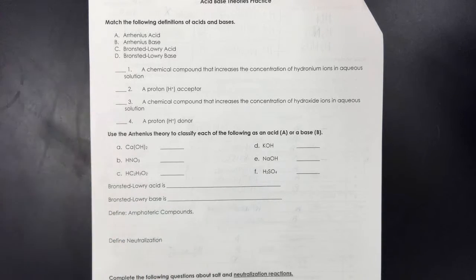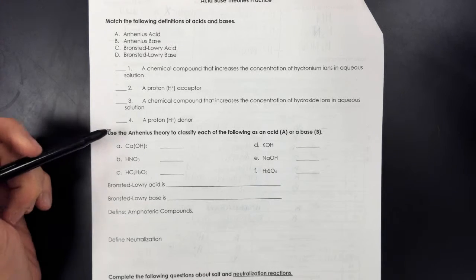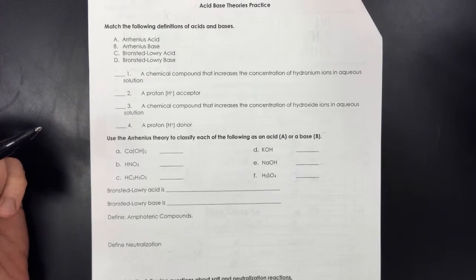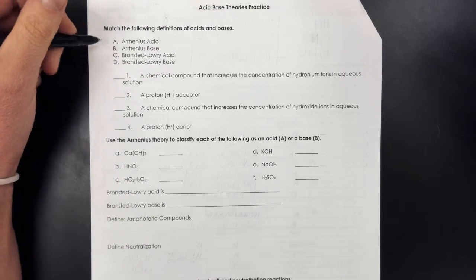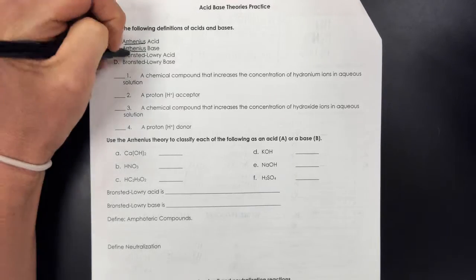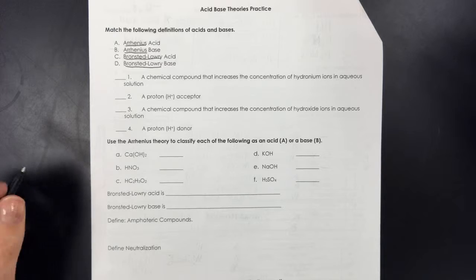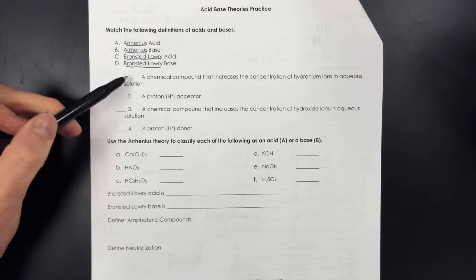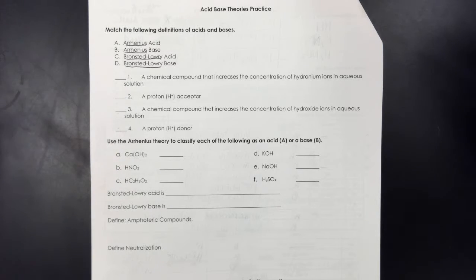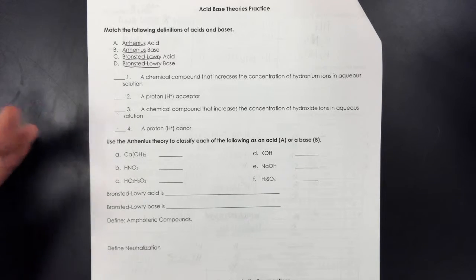There are two theories for how acids and bases behave in a solution. There's actually more than two, but we're just learning two. These theories are the Arrhenius theory and the Bronsted-Lowry theory. You don't know these definitions yet, so I shouldn't have you already matching them with these definitions, but it's a nice way to just tell you what is what.